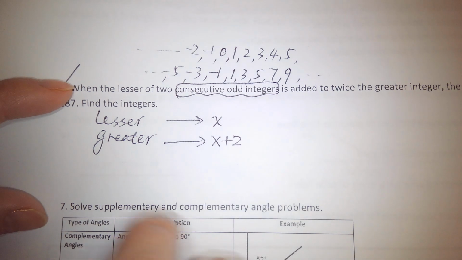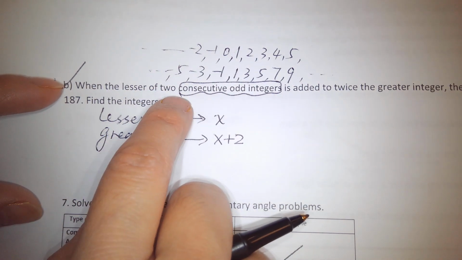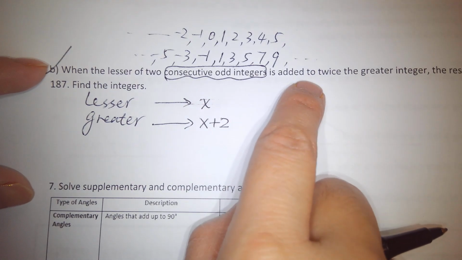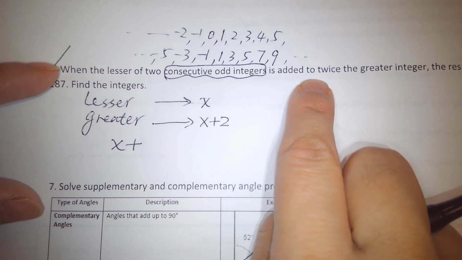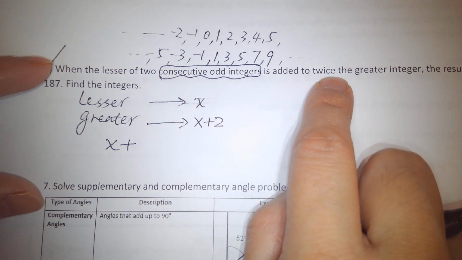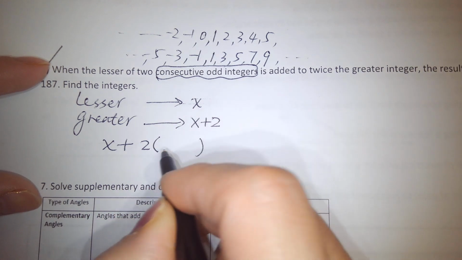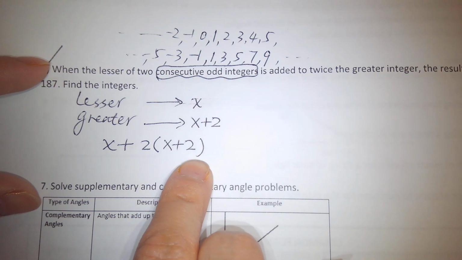Alright, so now let's build the equation. The lesser of the two consecutive integers, which is x, is added to twice the greater integer, 2 times the greater integer. What is the greater integer? x plus 2, right?